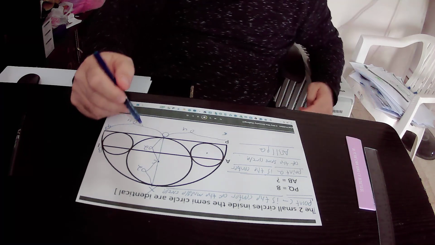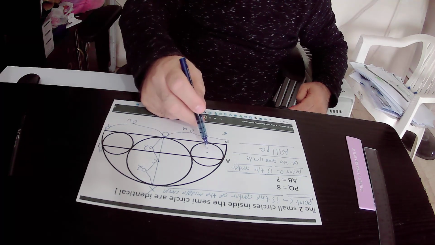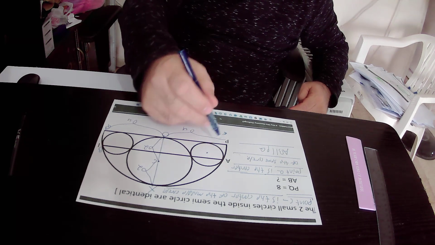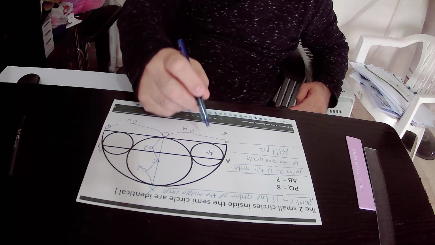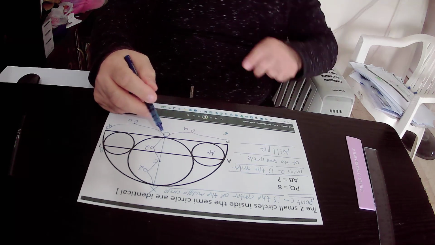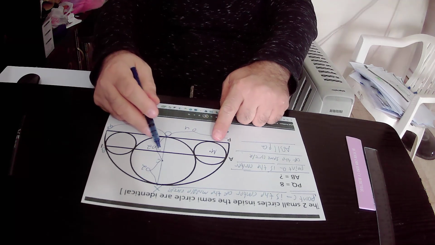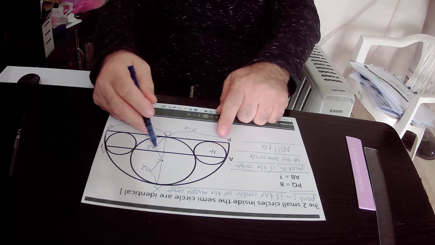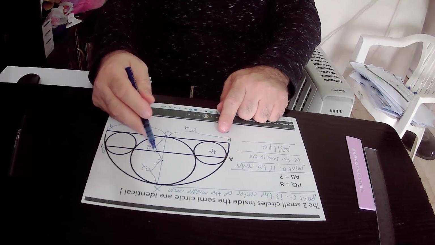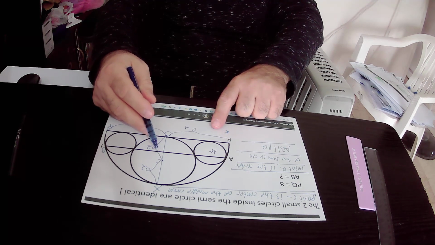We will define the center of this small circle as point M, and then we will join together the centers M and C. M is the center of the small circle and C is the center of the middle circle.